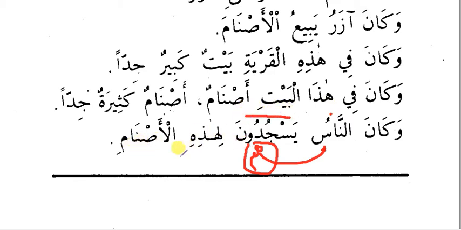And hazihil asnam, whoever we prostrate, we add lam on it. So someone is prostrating idols, that's why the lam is added on the idols. So whoever you prostrate, you add lam on it. If you prostrate Allah, then the lam harf will be added before Allah, and lam is also harf jar, that's why al asnam has zair on it.